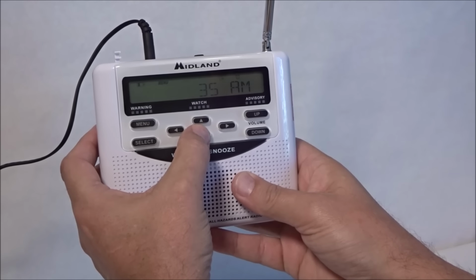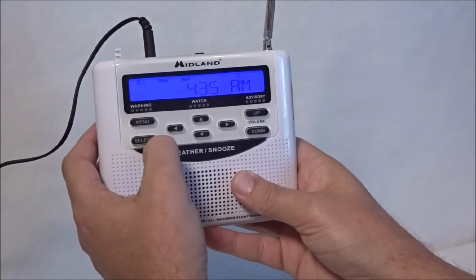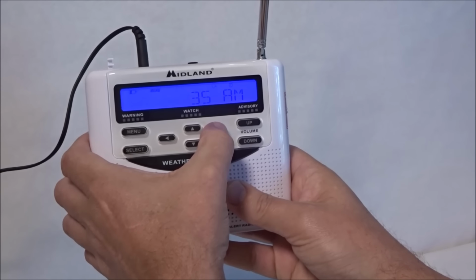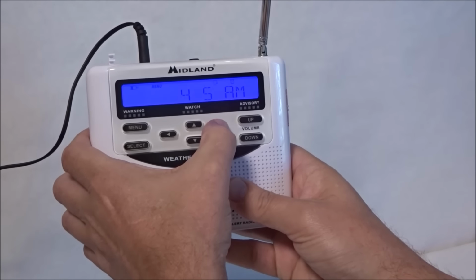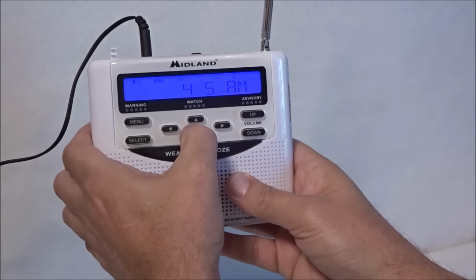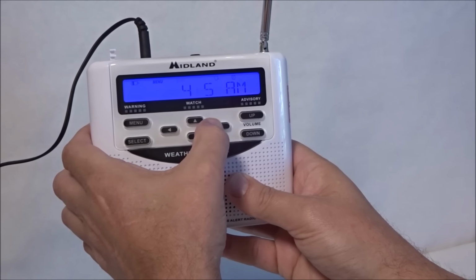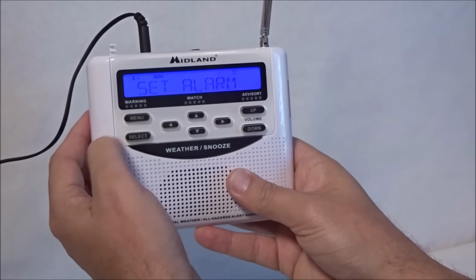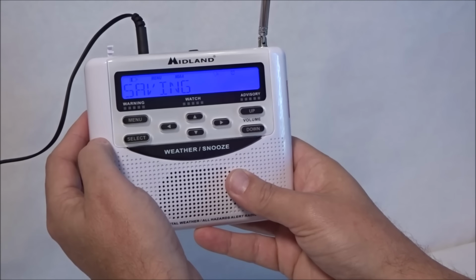So it's already at the AM setting. I'm just going to go down to the 4, and now I want to change the minutes. So I scroll over with the right arrow, and let's say we need it to go off at 4:15. So we move that down to 1, and it's already on 4:15. So press select and then menu to get out of it and save.